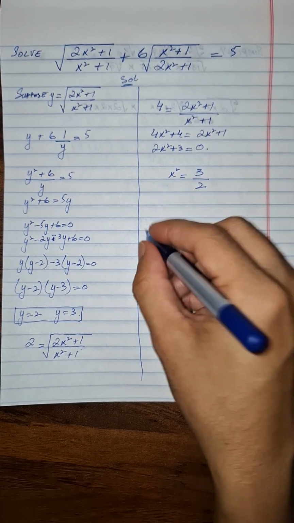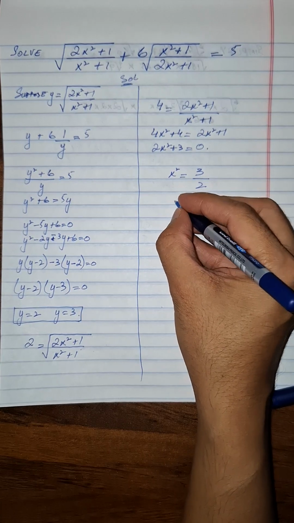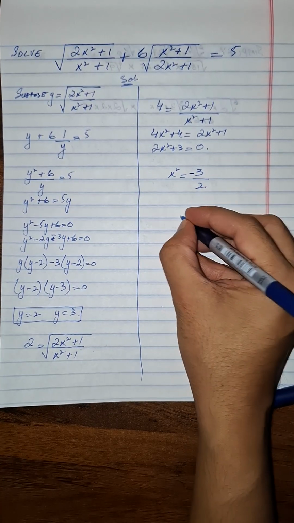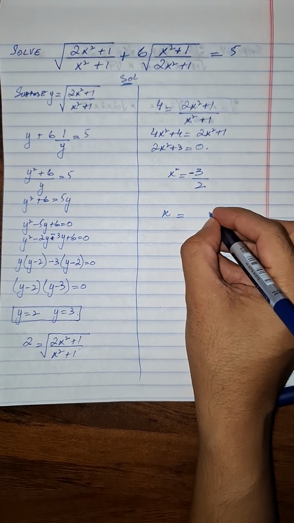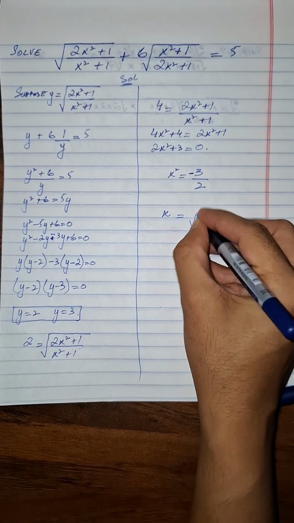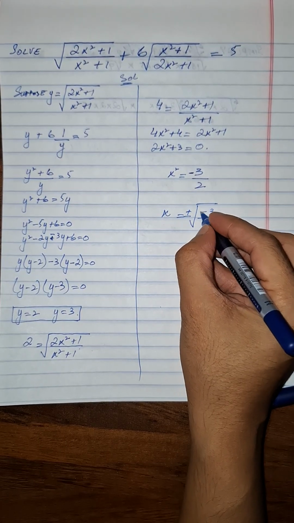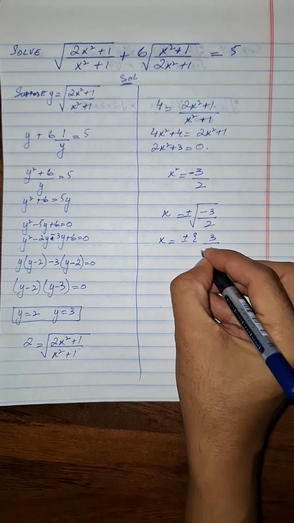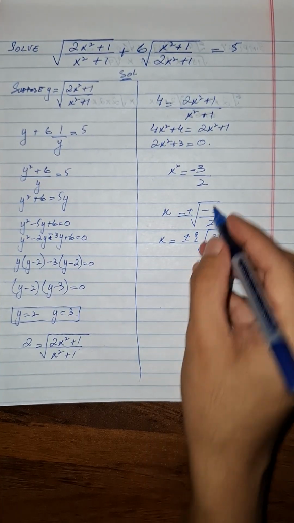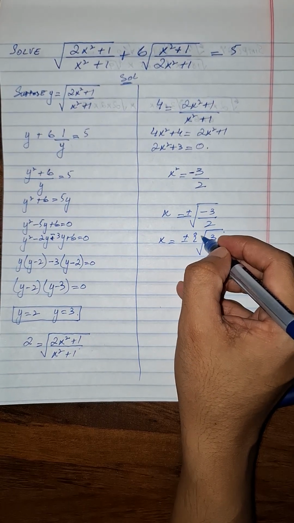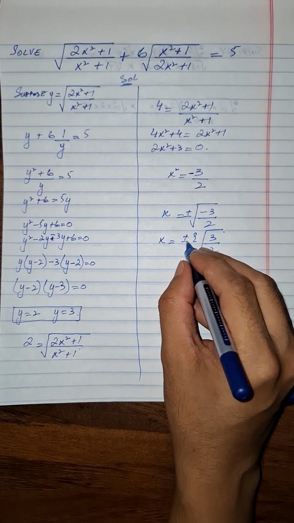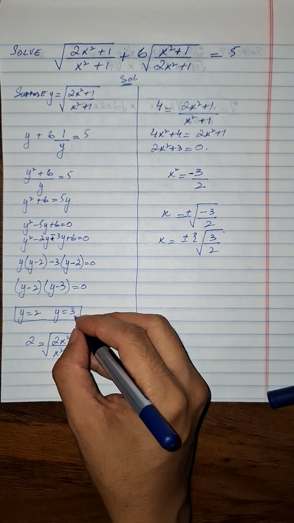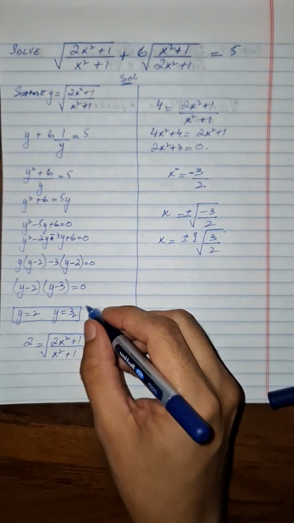Now we will take the square root of both sides. This 3 is with the minus, so x = plus or minus the square root of -3/2, and with this minus we can write it as plus or minus i times the square root of 3/2. So because of this minus, we'll have an imaginary number, and we'll have a value of x equal to plus or minus i√3/√2. For the y value of 3, we'll do the same process and find the value of x.